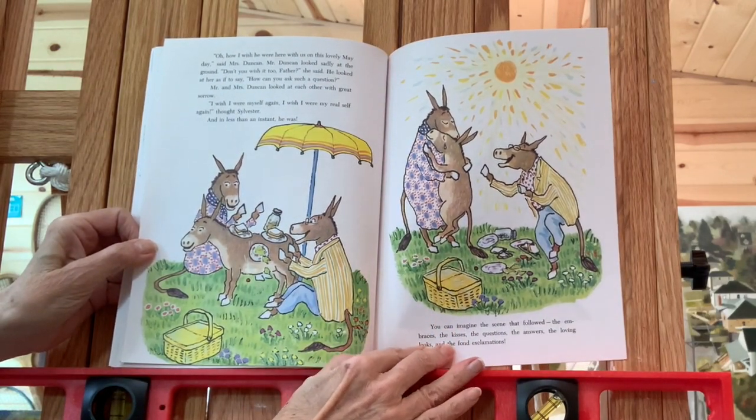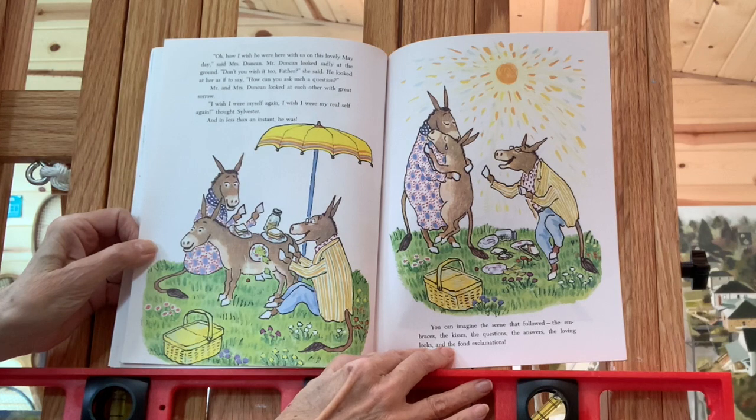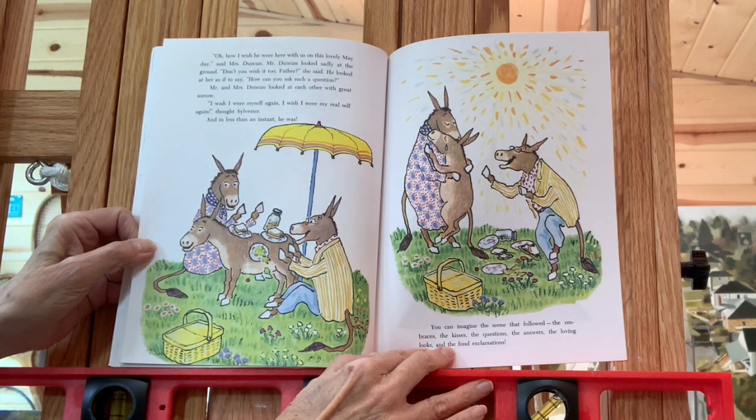"Oh, how I wish he were here with us on this lovely May day," said Mrs. Duncan. Mr. Duncan looked sadly at the ground. "Don't you wish it too, Father?" she said. He looked at her as if to say, "How can you ask me such a question?" Mr. and Mrs. Duncan looked at each other with great sorrow.